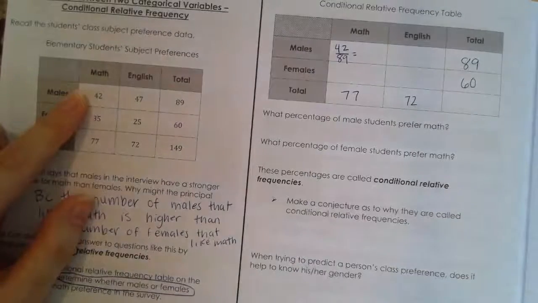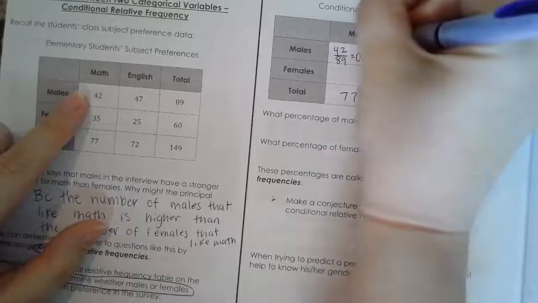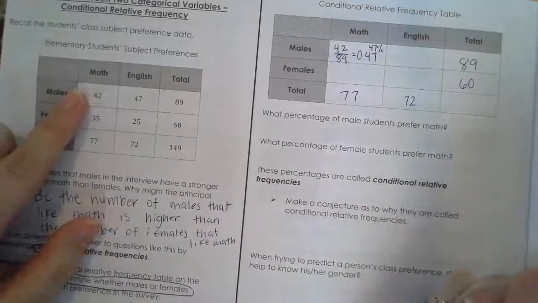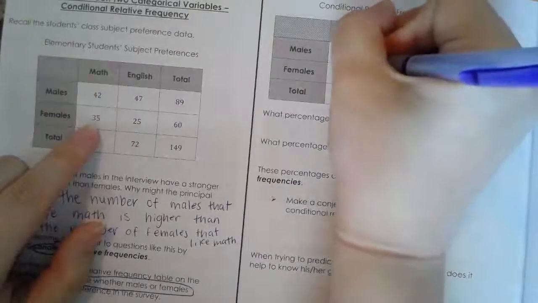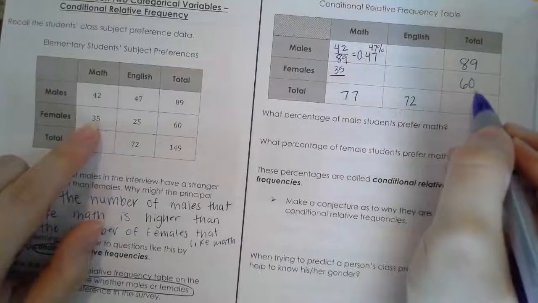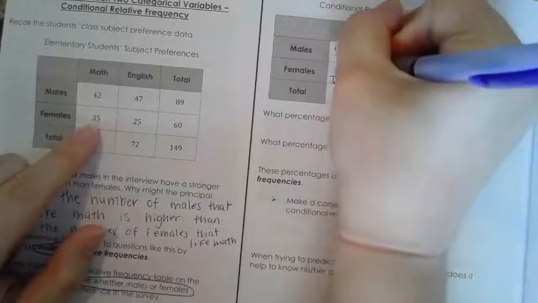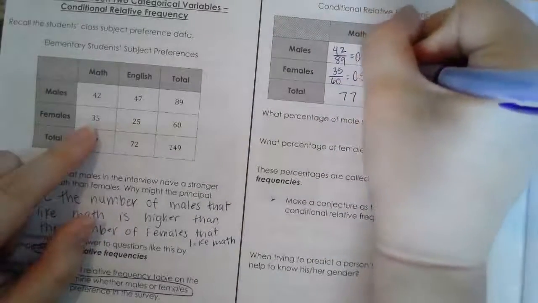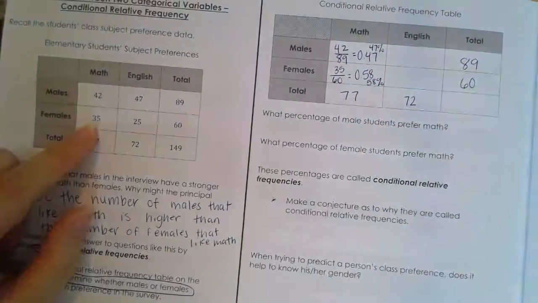So 42 out of 89 gives you 0.47 or 47% of males preferred math. And 35 out of 60, because there's not 89 females, there's only 60 females. So 35 out of 60 gives me 0.58 or 58% of females preferred math.